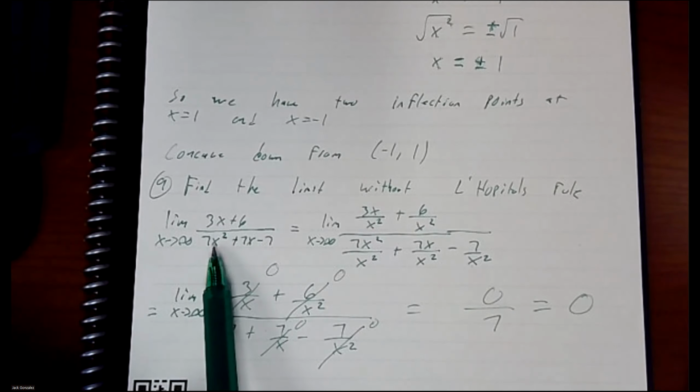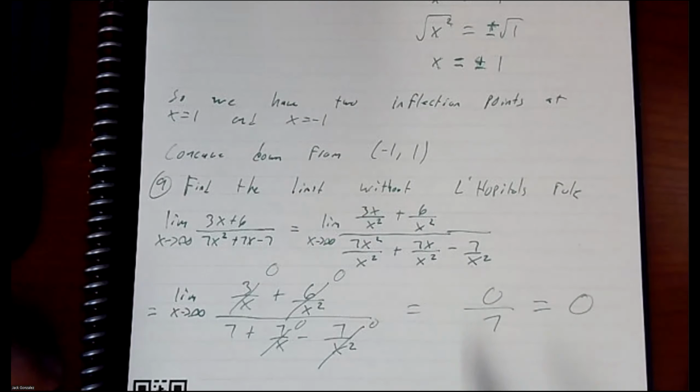If you prefer to explain that the denominator is growing faster than the numerator, which will mean the fraction will go to 0, then that's fine too. I don't care. Just explain it properly or use this approach.